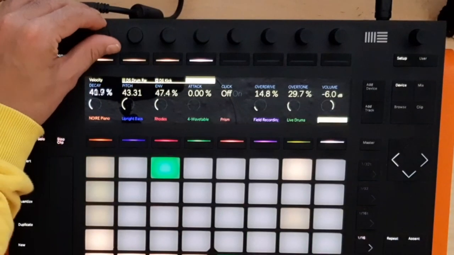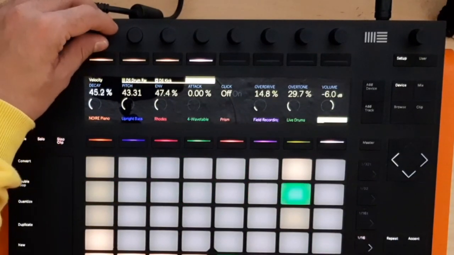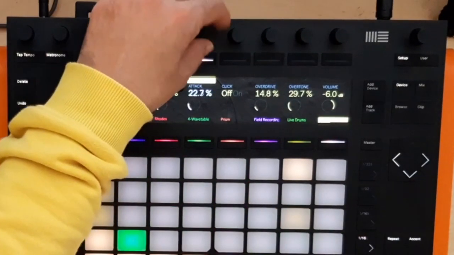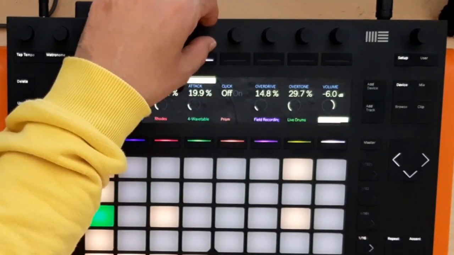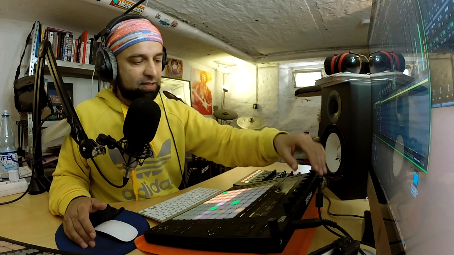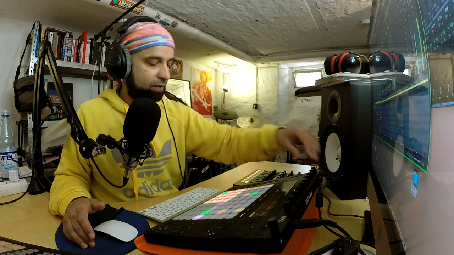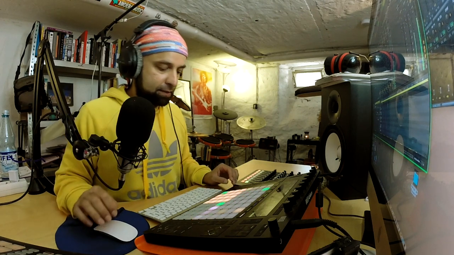I'm going to put the decay back down a little. Put the attack up so you don't have that sort of hard kick sound at the beginning, sort of sliding in there. Okay, I like that. Just as a starting point, I can always change it again.